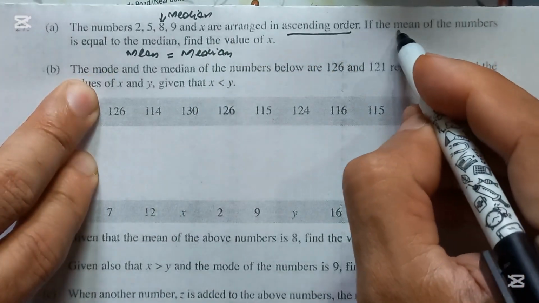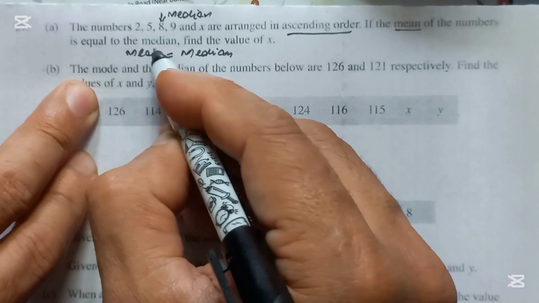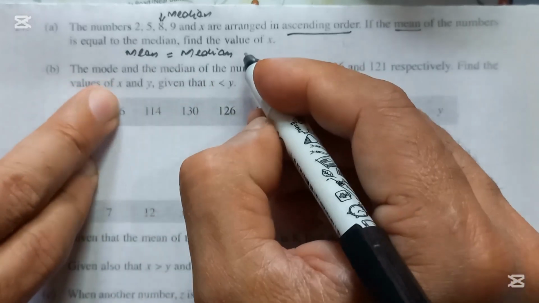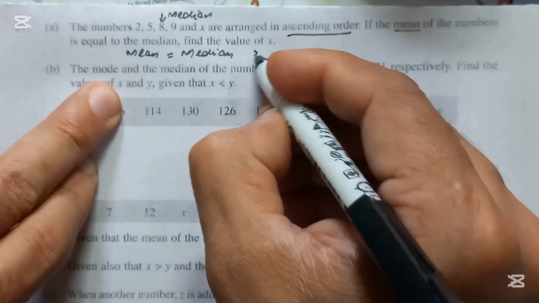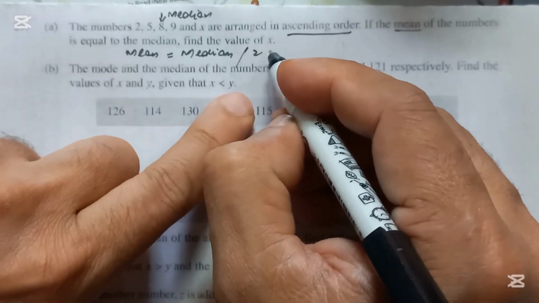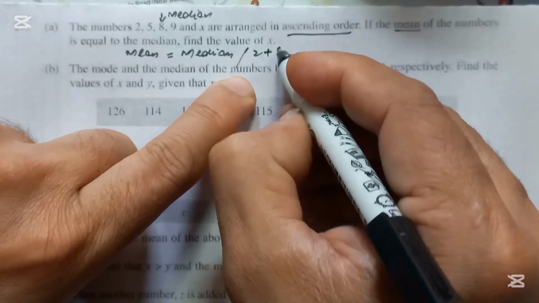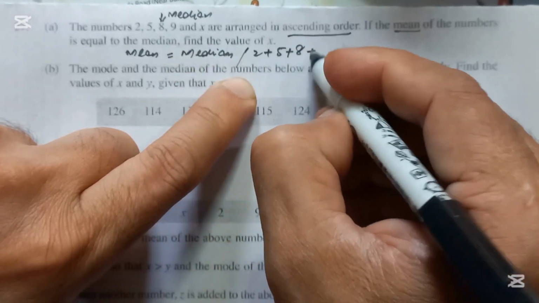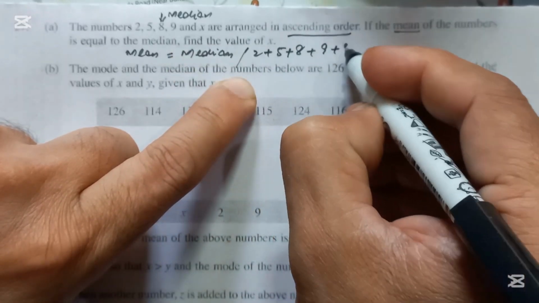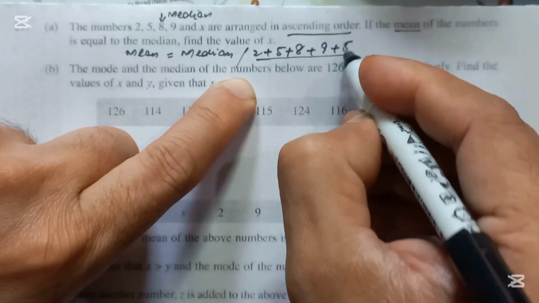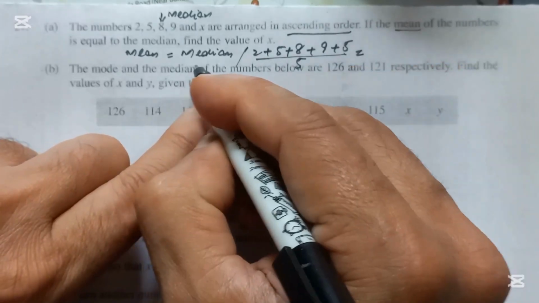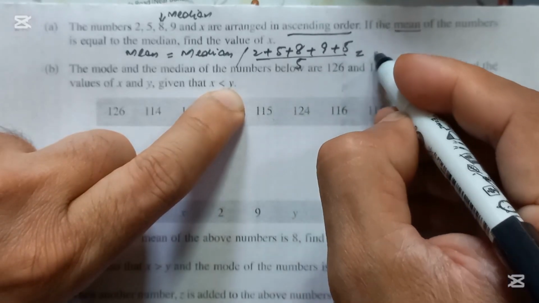This is given, the mean of the numbers is equal to the median. So we can find the mean by adding these numbers: 2 plus 5 plus 8 plus 9 plus x, divided by the number of numbers. So the number of numbers is 5, and this should be equal to the median, which is 8.